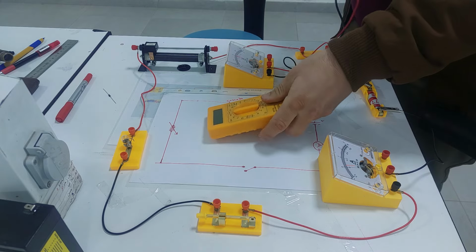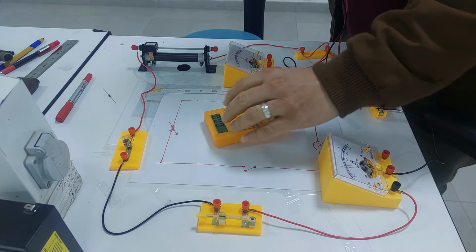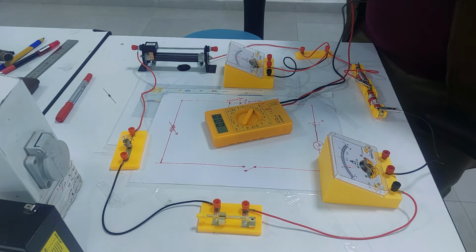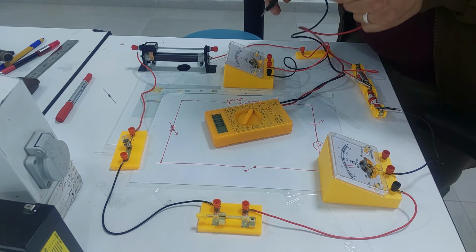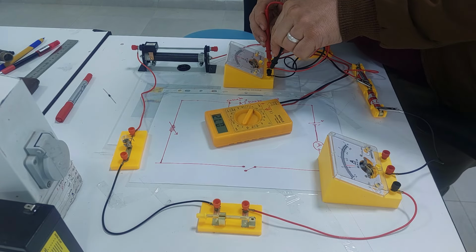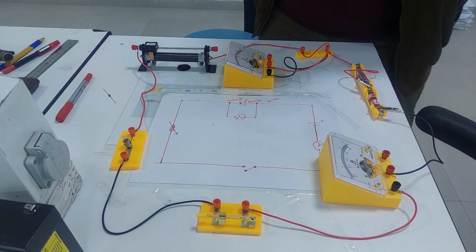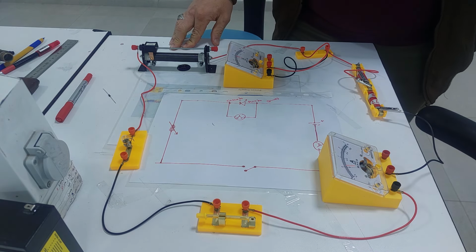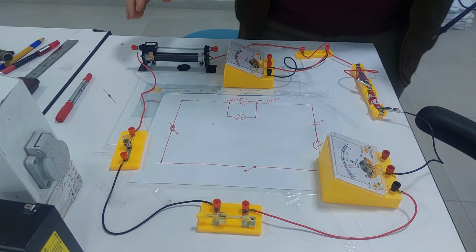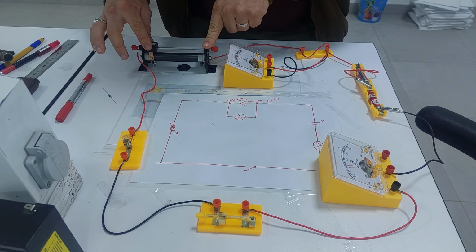At 0.7, let me check it. Yes, it's great. At 0.7 volts, I have just 0.002 ampere. Let me increase the voltage a little bit.